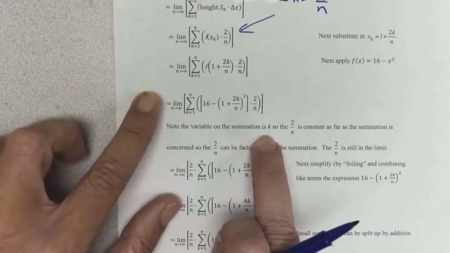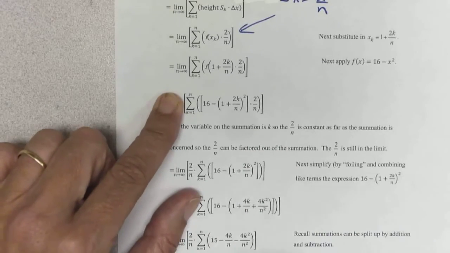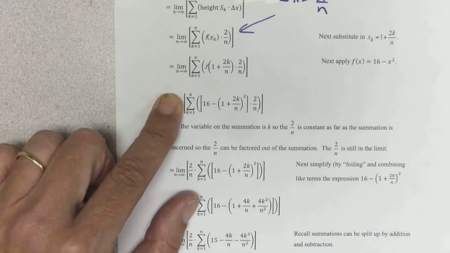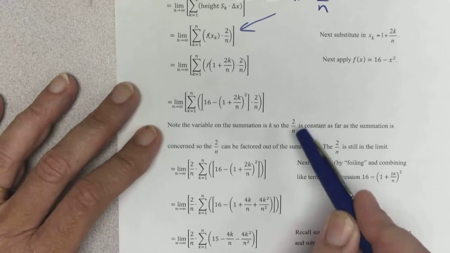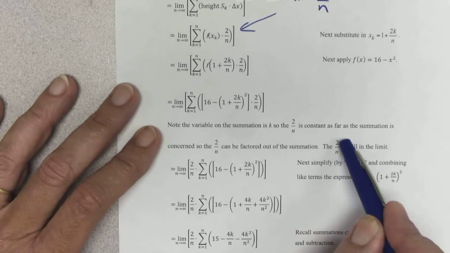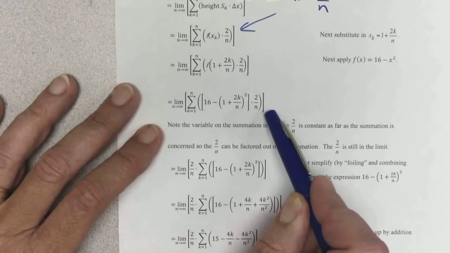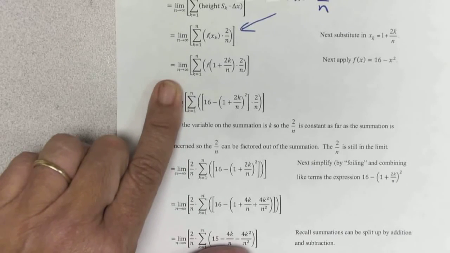Note the variable in the summation. So just looking at the summation, k equal 1 to n, it's k that is changing in the summation. So the variable in the summation is k. So the 2 over n is a constant as far as the summation is concerned. That 2 over n is just a multiplied constant.